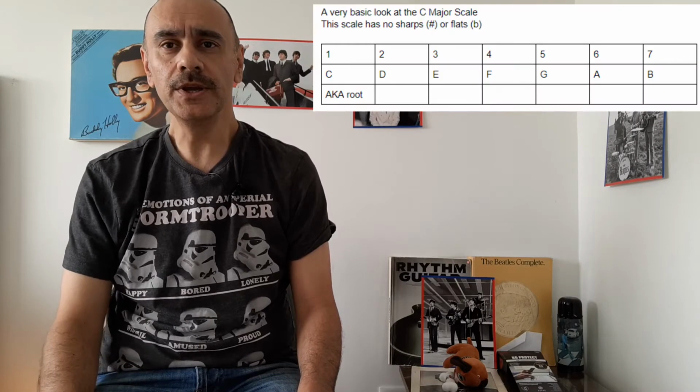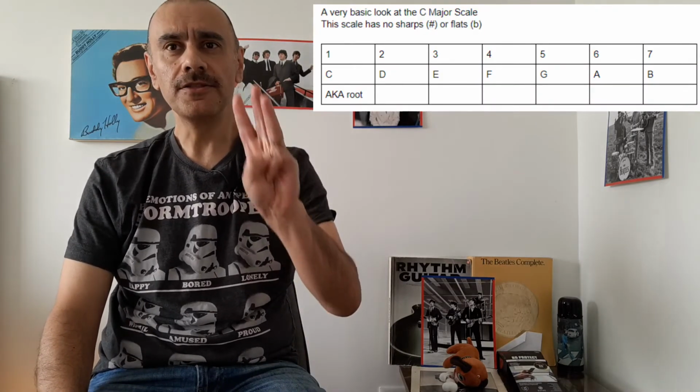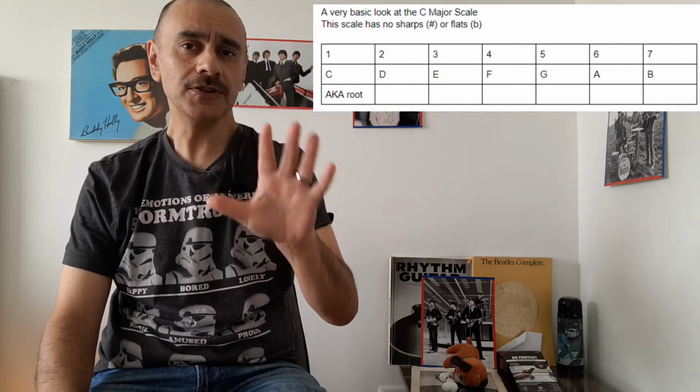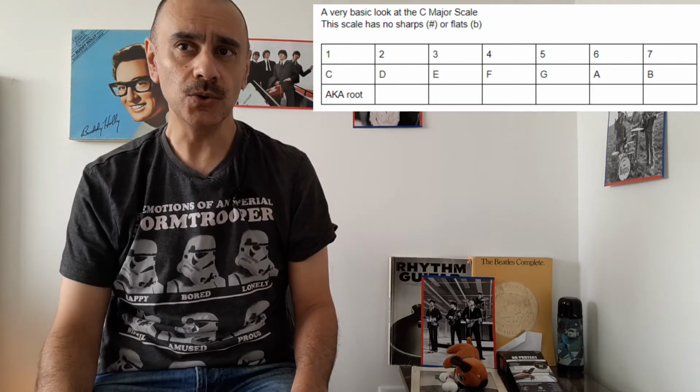How do we actually form a chord? To make a chord, there are 3 notes. They're called triads, and these triads are our friends. So we use the 1st, 3rd, and 5th notes of a scale to make a basic chord.